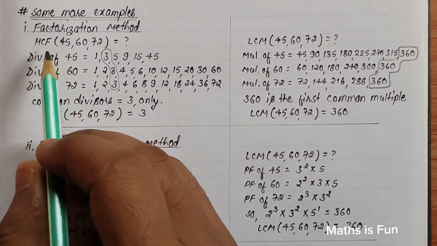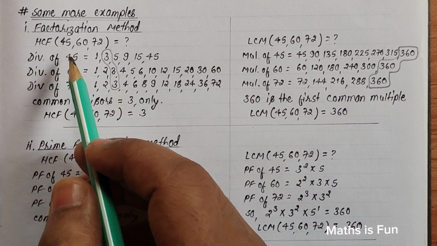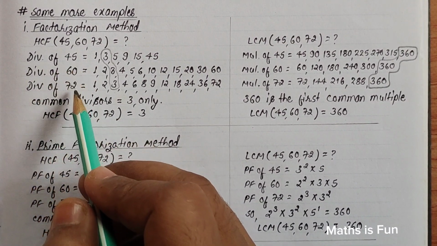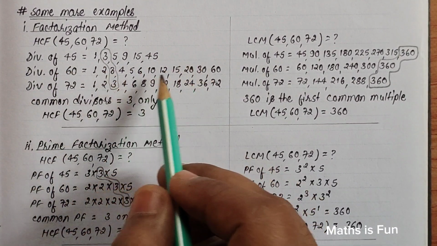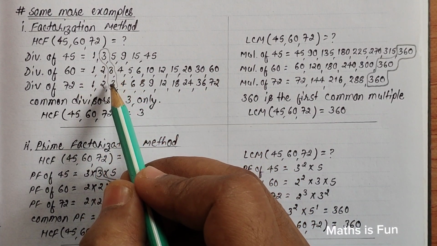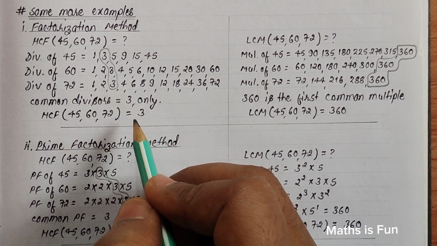So let's find out the HCF of 45, 60 and 72 first using factorization method. We'll write down the divisors of 45, 60 and 72. You can see the respective divisors here. When we see carefully, we can see that only 3 is common to all the divisors. So 3 is our HCF.